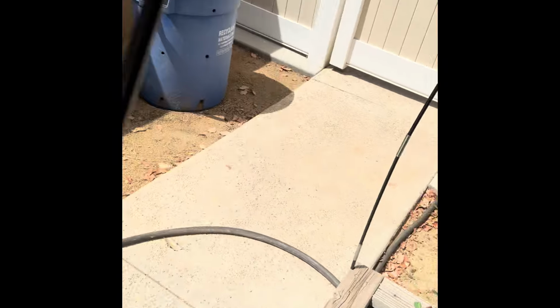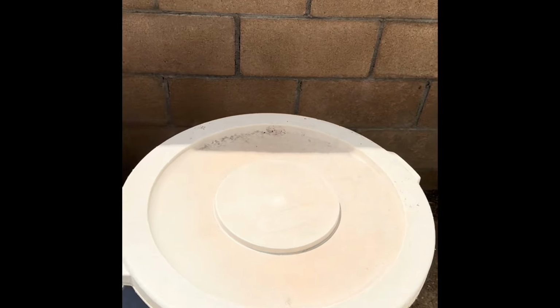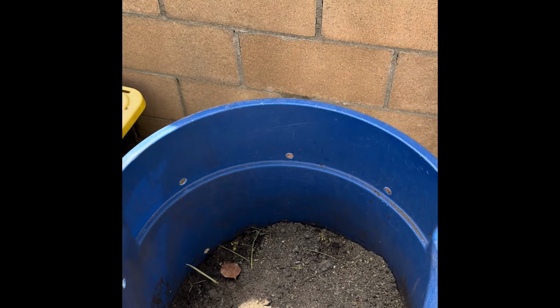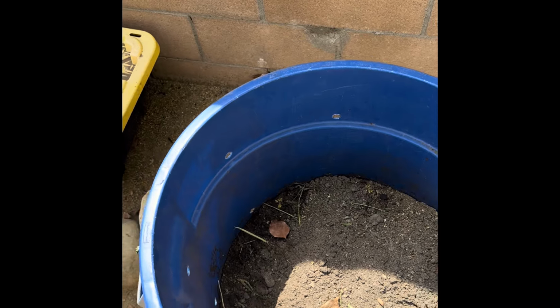Now let's go over to where I make my compost. Right here is my compost bin. I add all types of layers to it and let it change over the days, over the months, and it usually takes about 6 months.